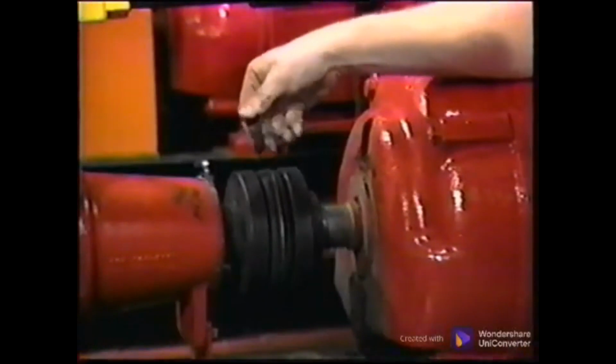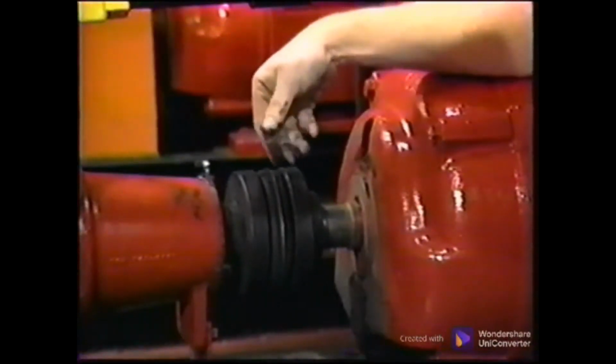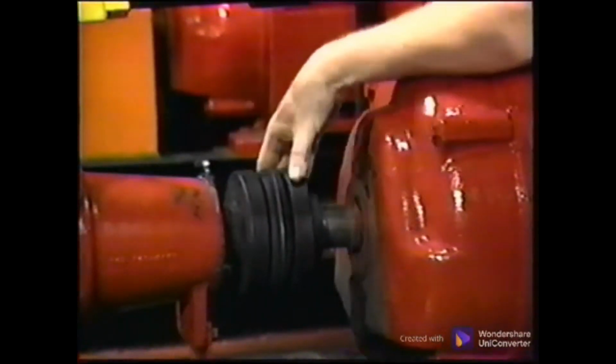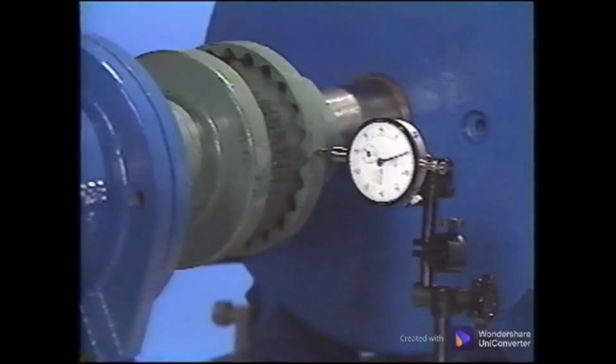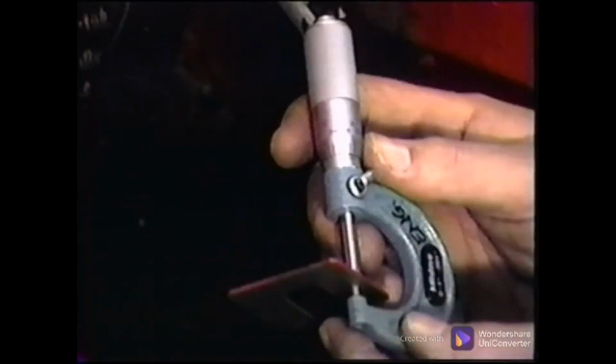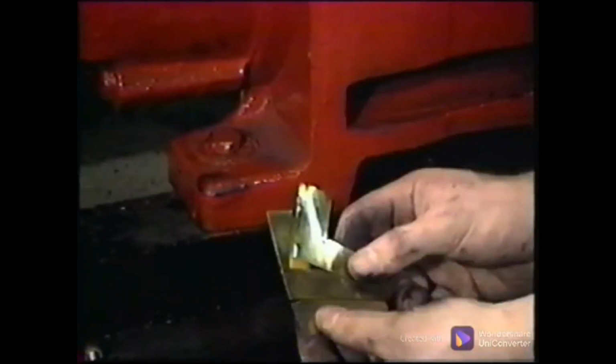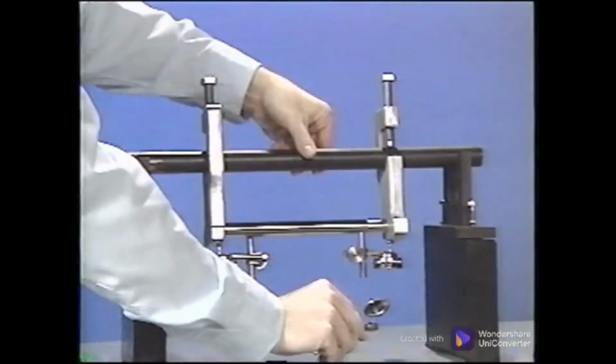Remember to perform all these pre-alignment checks before the actual alignment. First, inspect rotating parts for wear. Measure the shaft and coupling runout. Clean the machine feet and base plate. Check condition of shims. Check for soft foot. Check for piping strain and measure bar sag if applicable. Now, we are ready to perform the alignment.